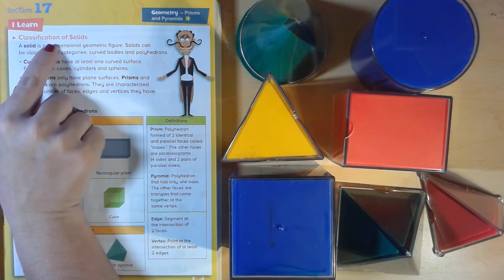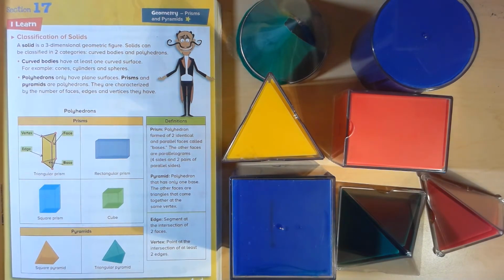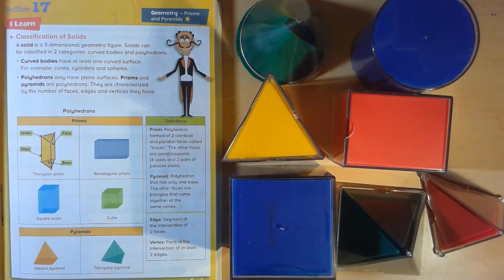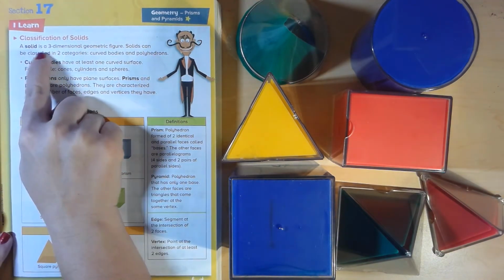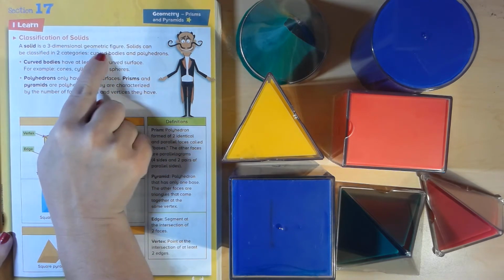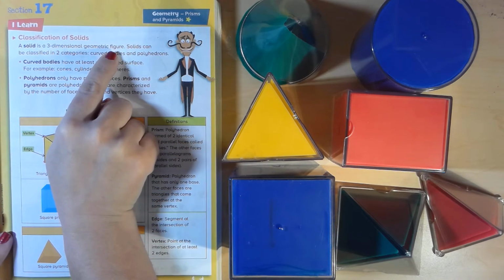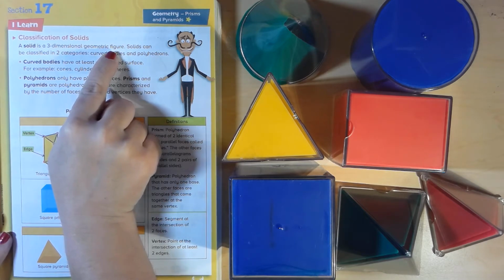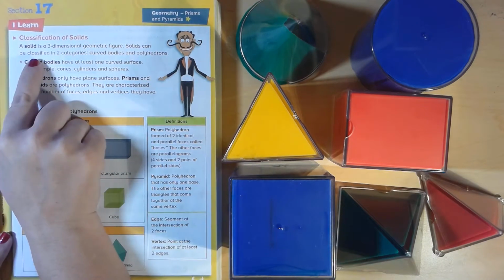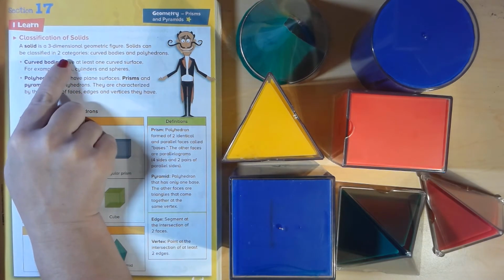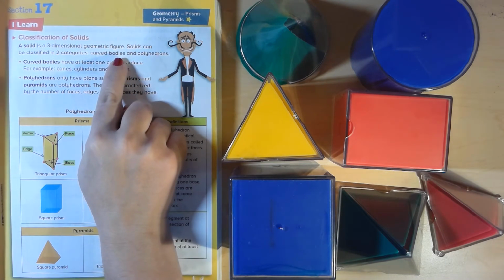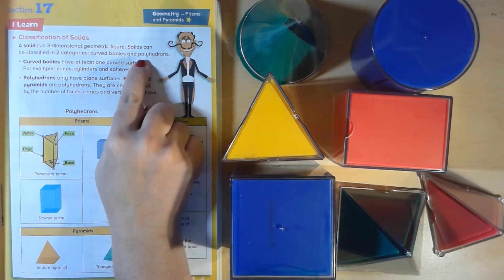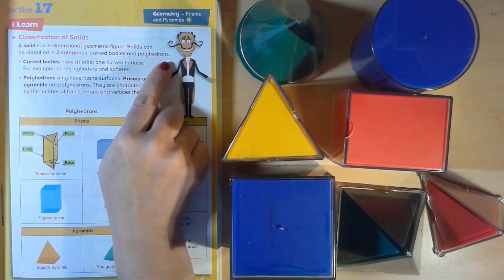Well, if we're going to classify solids, if we're going to put them into categories, we should know what a solid is. In math, we say that a solid is a three-dimensional geometric figure. Three-dimensional just means it has a length, a width, and a height. Solids can be classified, so we can put them into two different categories. We can say they're either a curved body or a polyhedron.